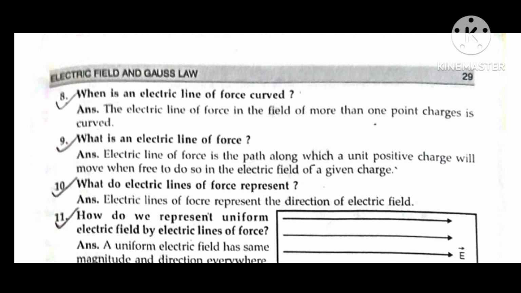What is an electric line of force? Electric line of force is the path along which a unit positive charge will move when free to do so in the electric field of a given charge. What do electric lines of force represent? Electric lines of force represent the direction of the electric field.